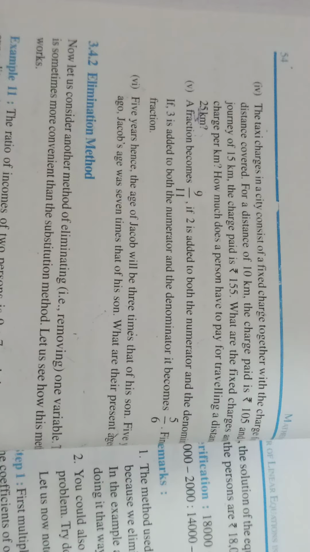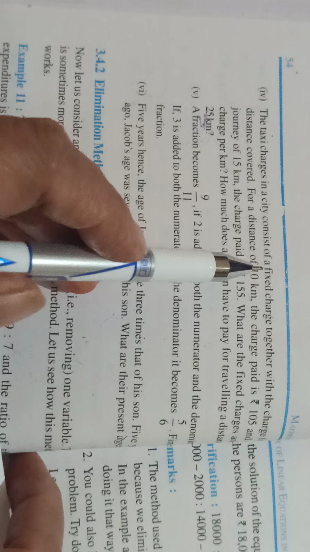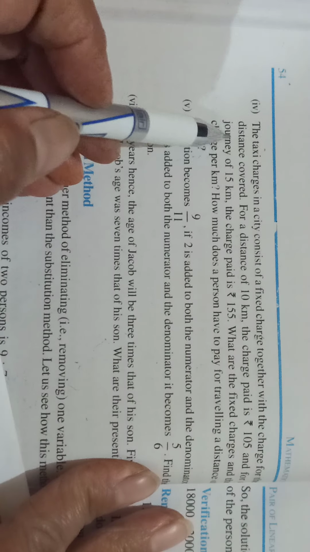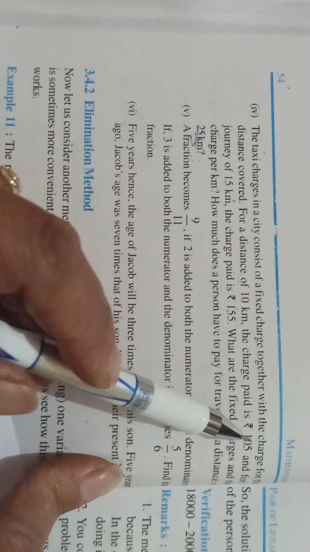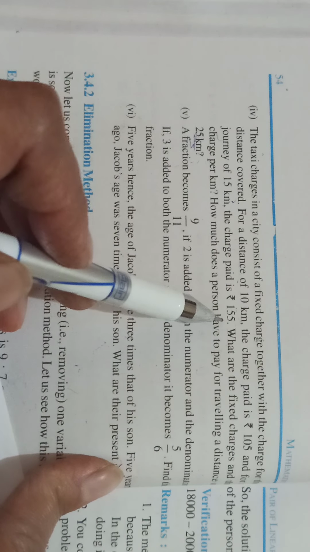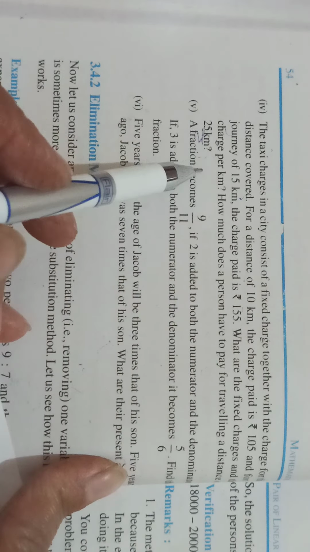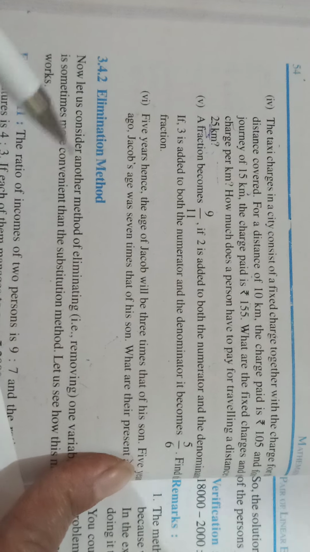A taxi charges in a city consist of a fixed charge together with charge for the distance covered. Now, for a distance of 10 kilometers, the charge to be paid was 105. For 15 kilometers, it was 155. So, you have to find what are the fixed charges and the charge per kilometer. So whatever you have to find, that you assume as your variables. Okay, so here it is.